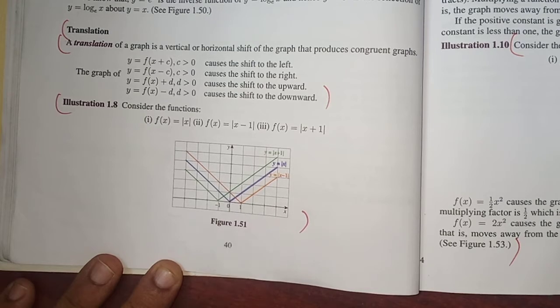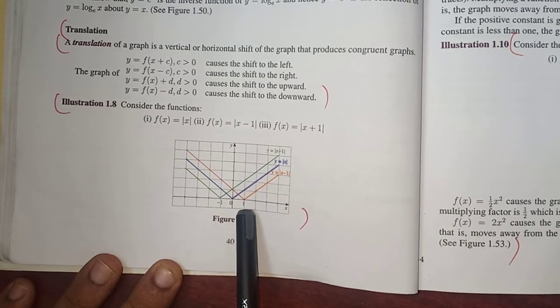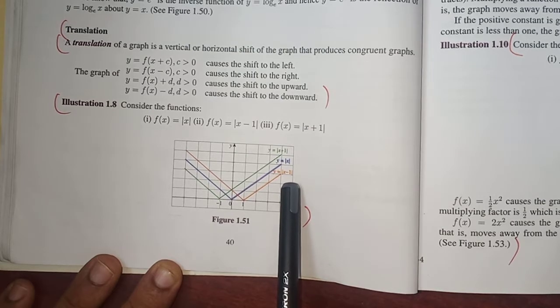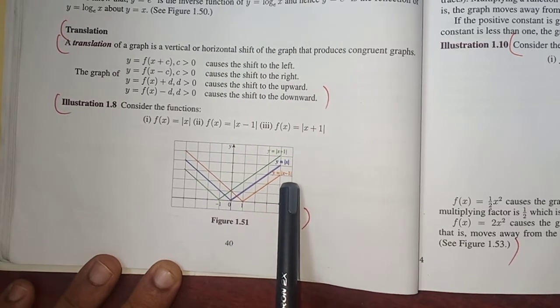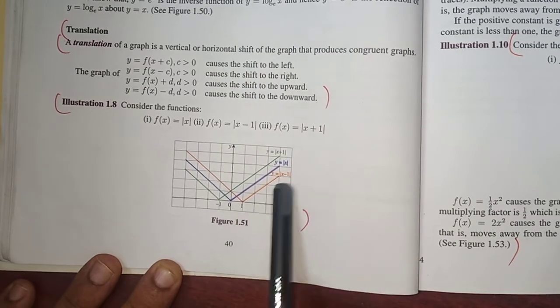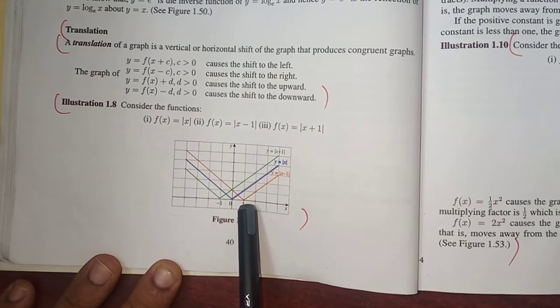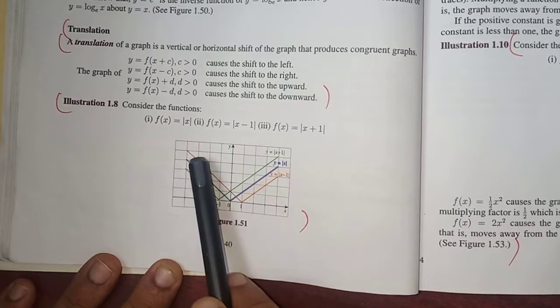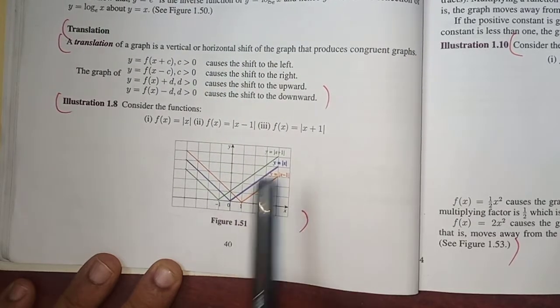Look at that. Now 0 has been shifted to 1, by 1 unit, because what is the number here? 1. Suppose you are given 2 over here, 0 would be shifted to 2. Since you are given 1 only, 0 has been shifted to 1 without changing the shape of the graph. Orange and blue have the same shape only.